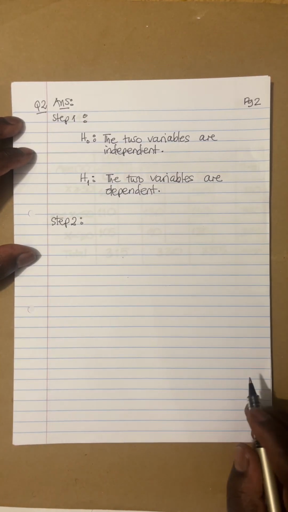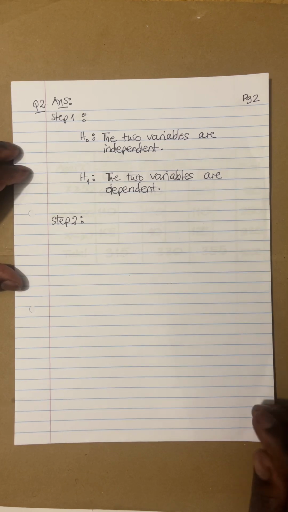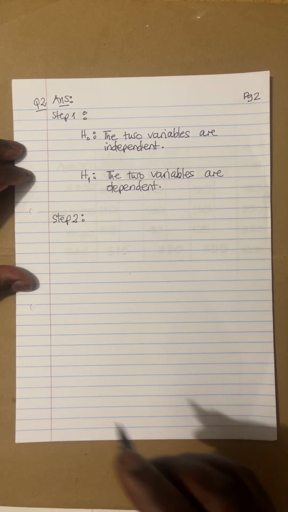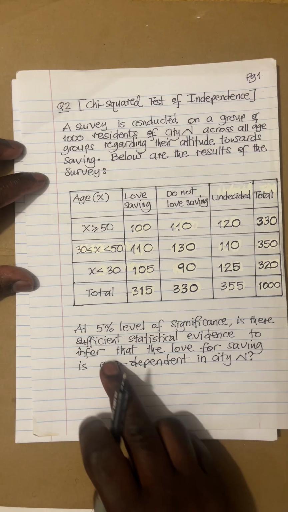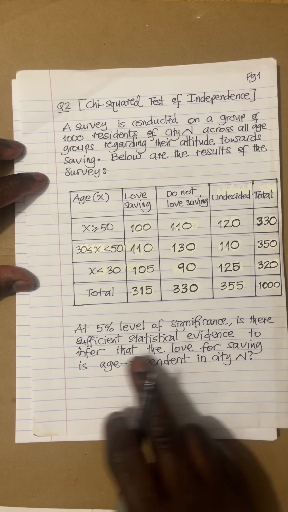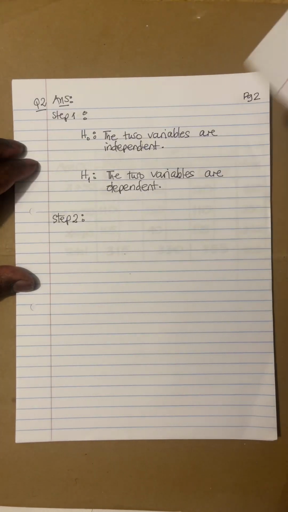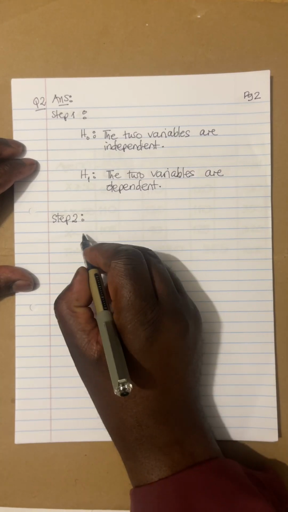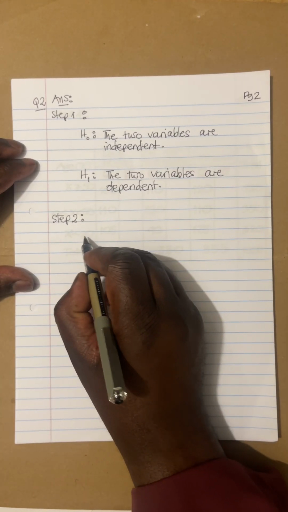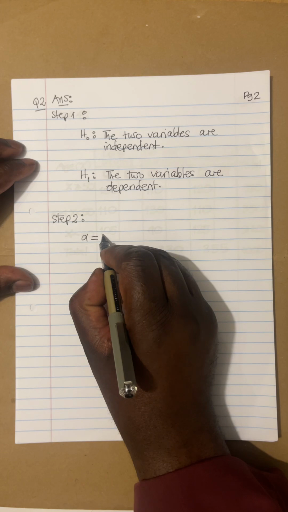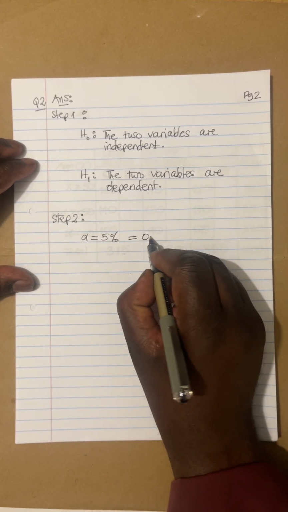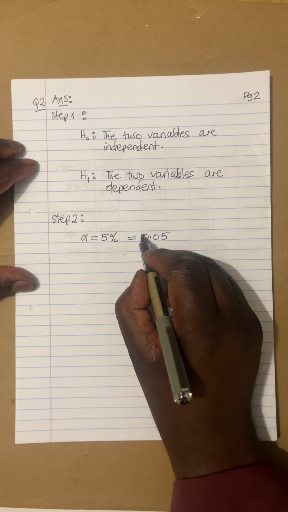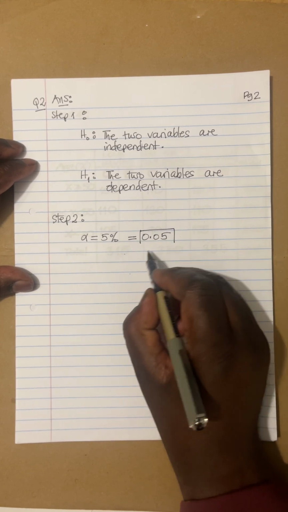If you remember, in step number 2, I said this is where we state the alpha level or level of significance. In this case here, the question says at 5% level of significance. So our alpha value is 5%. So alpha is equal to 5%. And we all know that 5% is 0.05. That's the value of alpha.